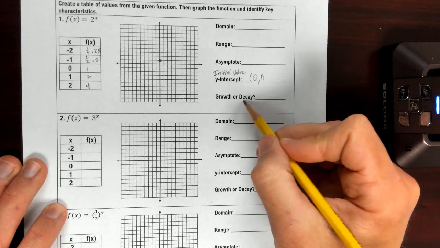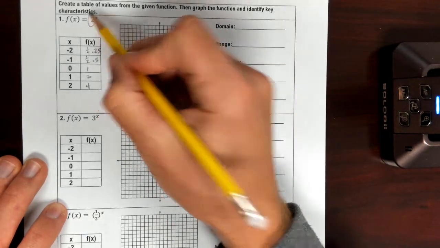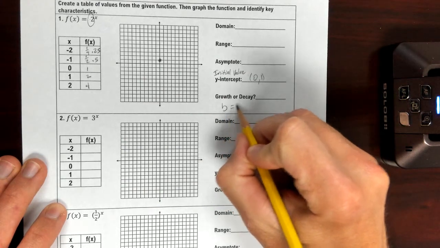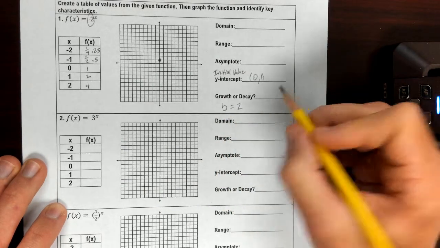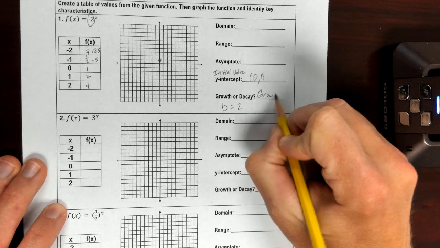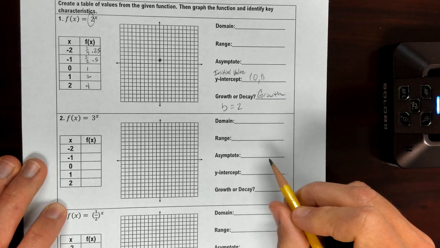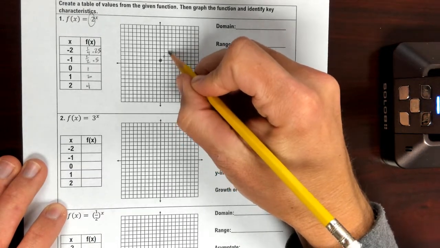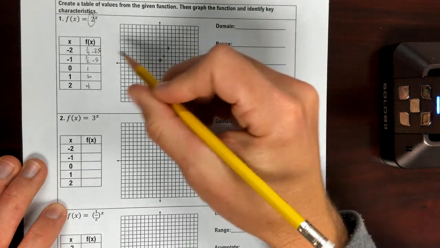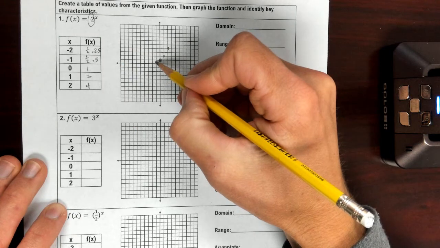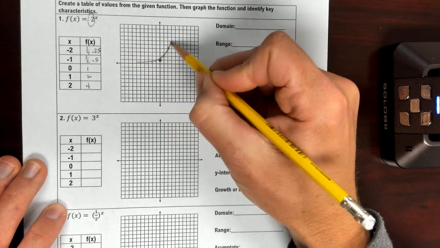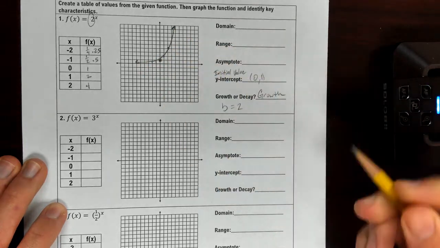Looking at if this is a growth or decay, we're looking at the base. In this case, the base is 2, so b is equal to 2. So b is greater than 1. We know it's an exponential growth without even graphing it. Let's graph our points. So we have (1, 2), (2, 4), (-1, 1/2), and then (-2, 1/4). So our graph would look something like that.